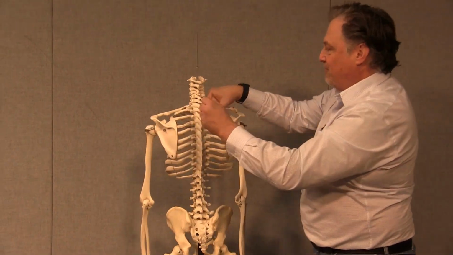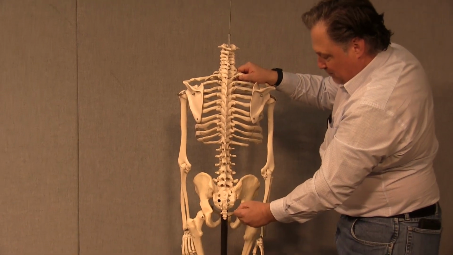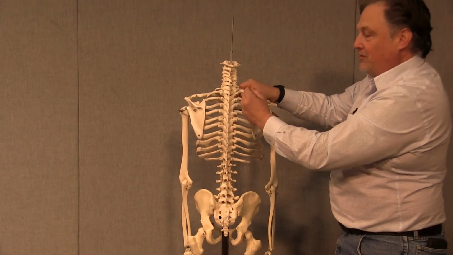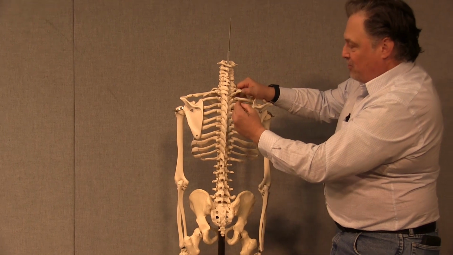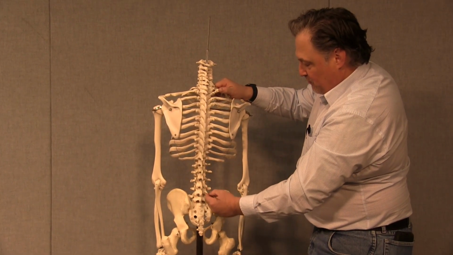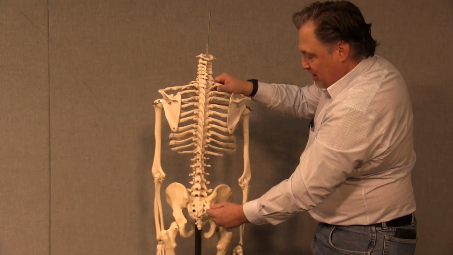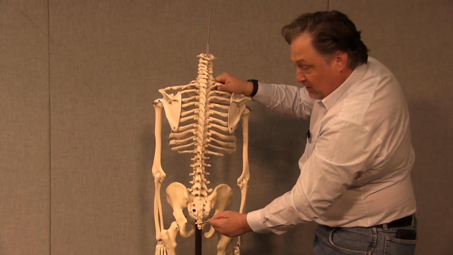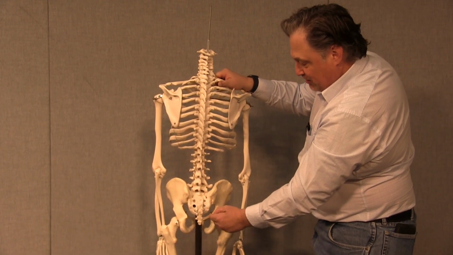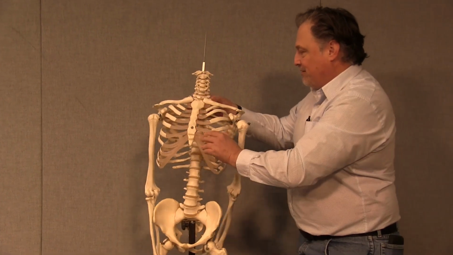You'll notice that the vertebrae go all the way from the base of the skull down to the tip of the pelvis here. So we have our cervical vertebrae, 7 of those. Thoracic vertebrae and the associated ribs, 12 of those. Lumbar vertebrae, 5 of those. And generally 5 fused sacral vertebrae right here. And our tailbone, or coccyx, just hanging out at the very end of the vertebral column.